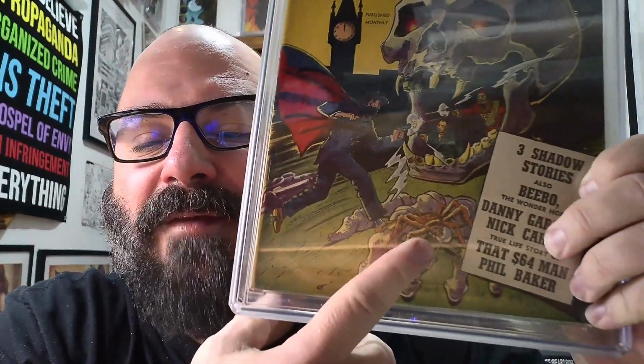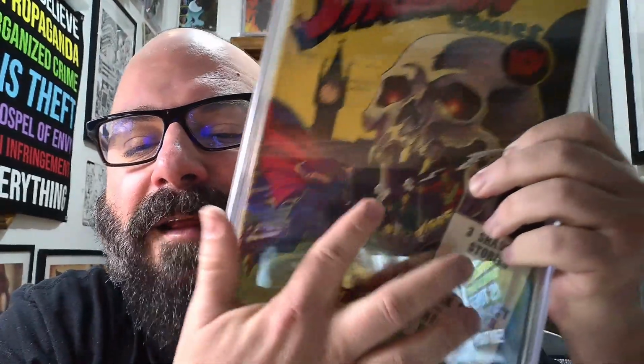And look at this. Look at the spider on the skull's hand, and the bad guys are in there, and the lighted eyes, and was that London Tower or something in the background? Amazing. Just amazing. 3 Shadow stories. Also, Bebo, the Wonder Horse. Are you shitting me? Bebo the Wonder Horse is in this too? Good gravy. And the true life story of that $64 man, Phil Baker. He's also in that.